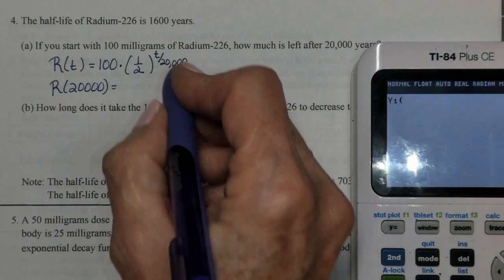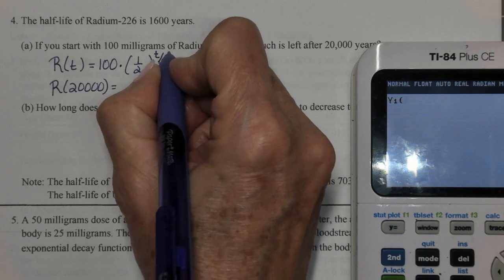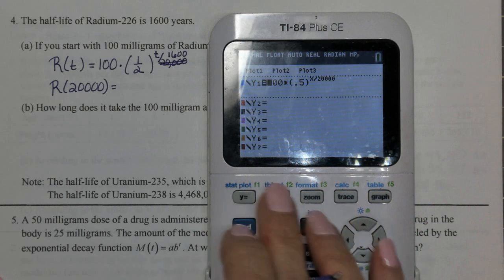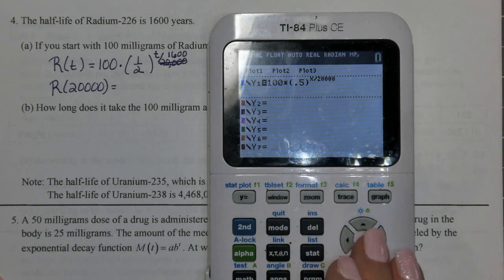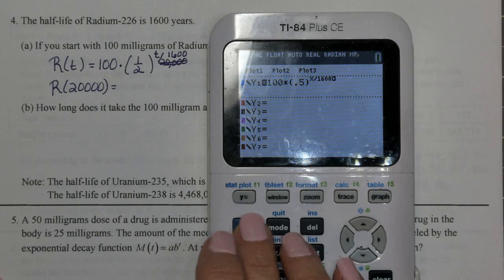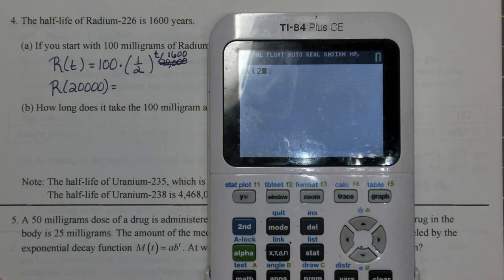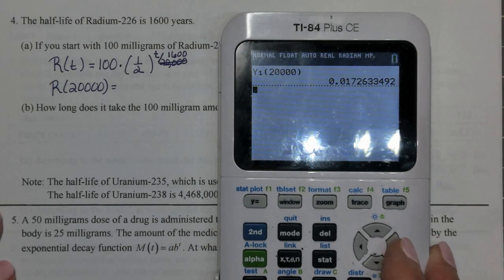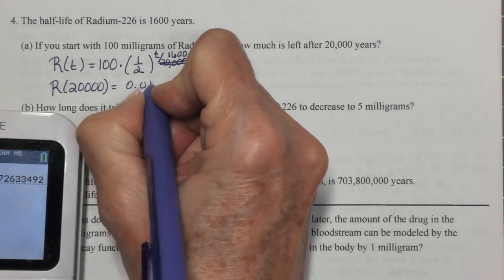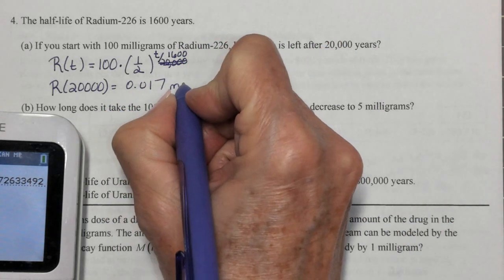oh my goodness, I just realized, I'm sure in class people would be saying, Miss Murray, that should be 1600. Let me go fix that over here. That should be 1600. That's the half-life, not 20,000. I'm glad they asked me for 20. Okay. So after 20,000 years, we have 0.017, so 0.017 milligrams left.